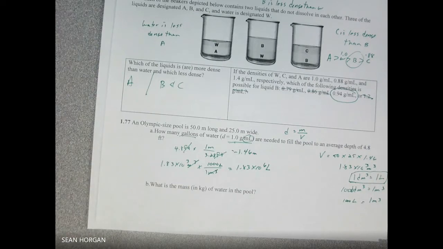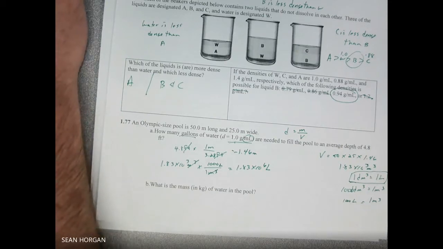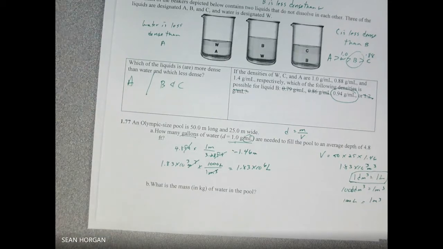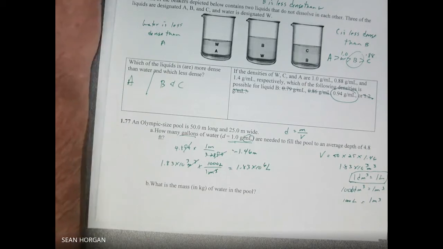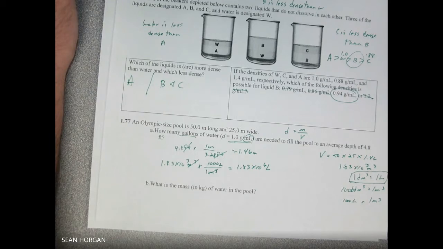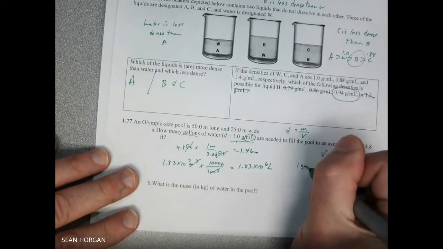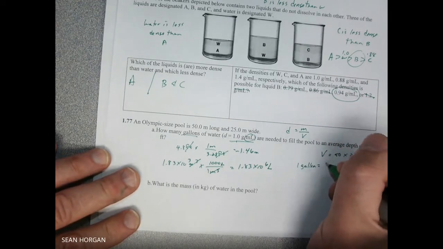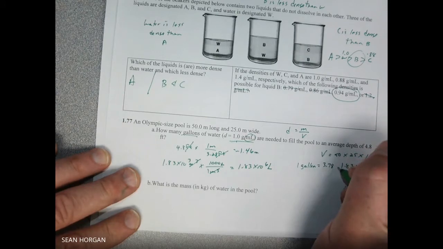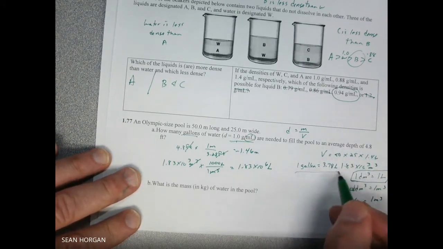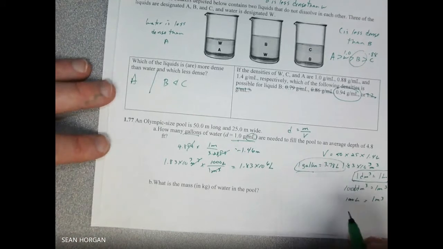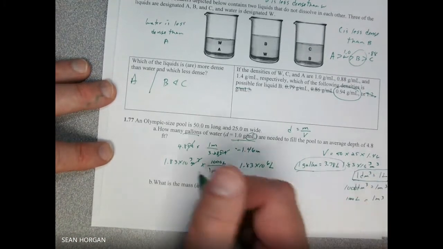So let me see real fast. 1 gallon equals 3.78 liters. You can see that on the urinals in the bathroom when you go to use it. It says it right on there. So anyway, there you go.